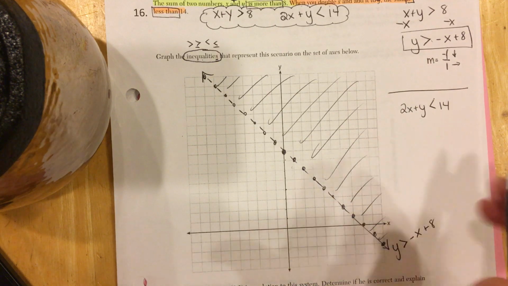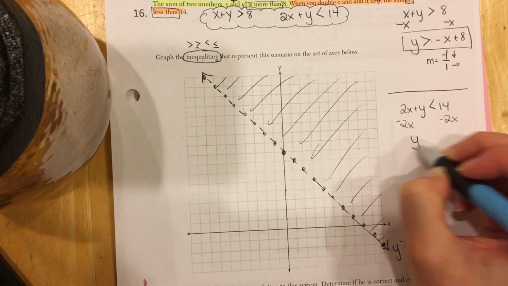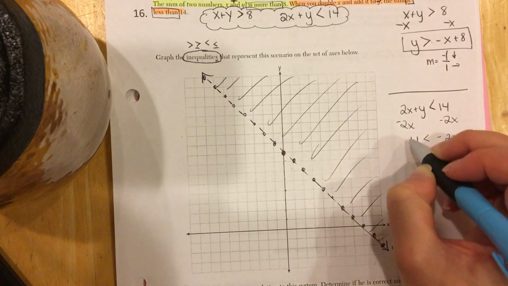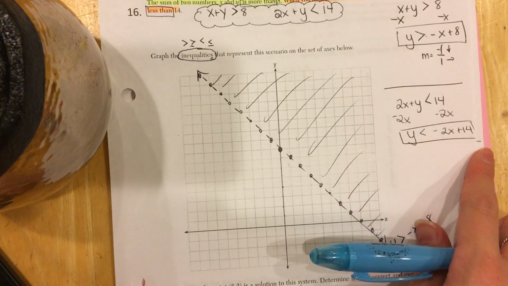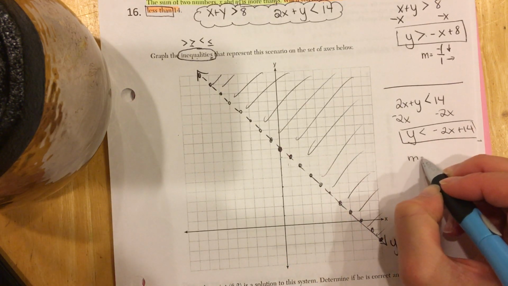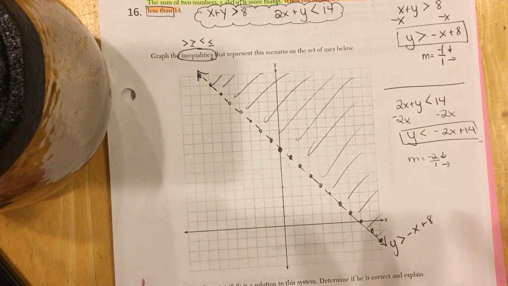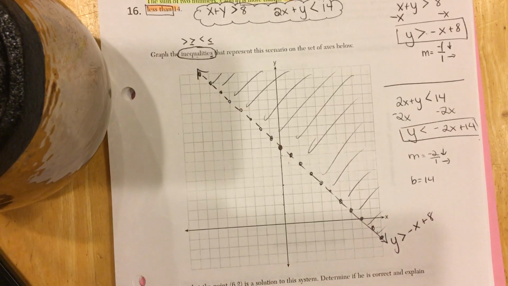You have to go ahead and solve for y for this one as well. So I'm going to subtract 2x over. y is less than negative 2x plus 14. And now I can go ahead and graph this using slope and y-intercept. My slope is negative 2. You can put it over 1 so that you can see the two numbers. We're going to go down 2, right 1. And my y-intercept is 14.